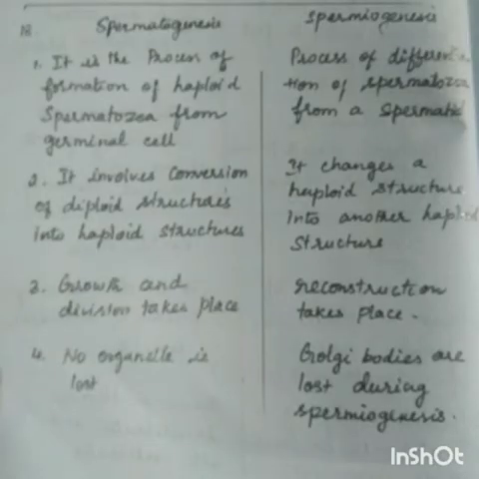Spermiogenesis and spermatogenesis. There is a difference between these two. Spermatogenesis means the formation of haploid spermatozoa from the germinal cells. Production of sperms from germinal cells is called spermatogenesis, whereas spermiogenesis means the differentiation of spermatozoa. Here, differentiation of spermatozoa takes place from the spermatid.